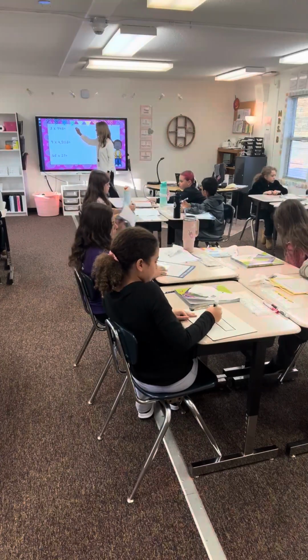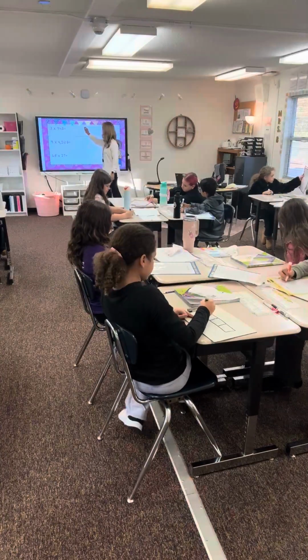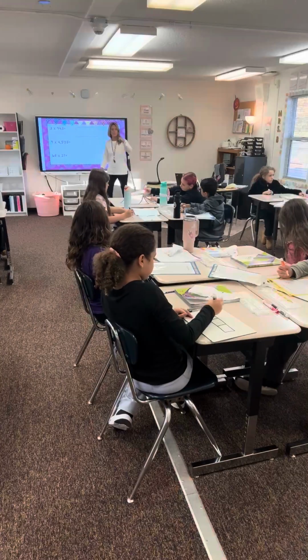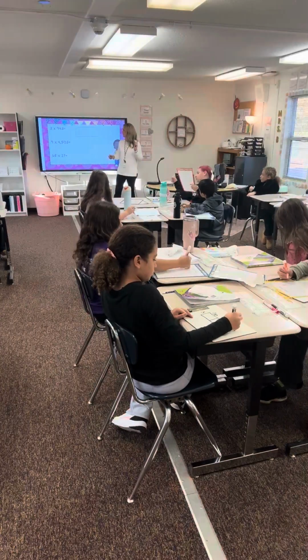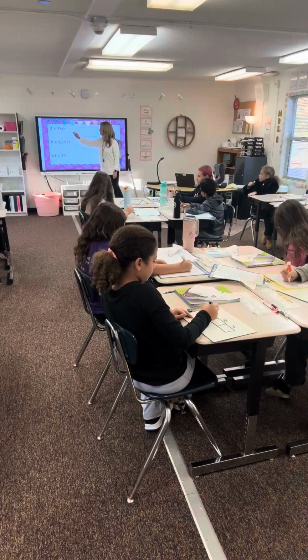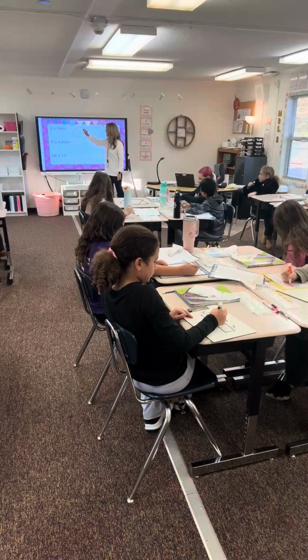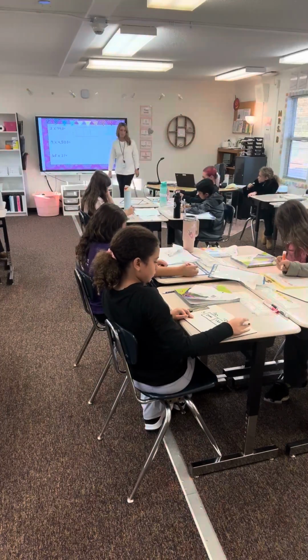I'm going to draw my area model. Now, the area model that we're using would be at the top of your paper because we only have one factor on the left, don't we? So we can make this a 3. And if we have a number in the hundreds, we can break that apart into 3 groups.